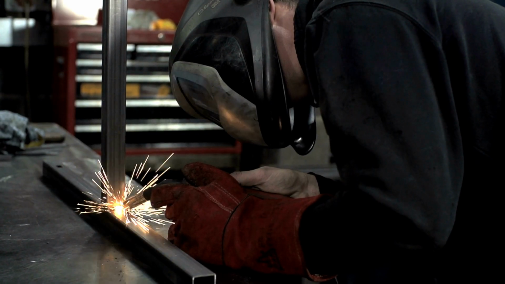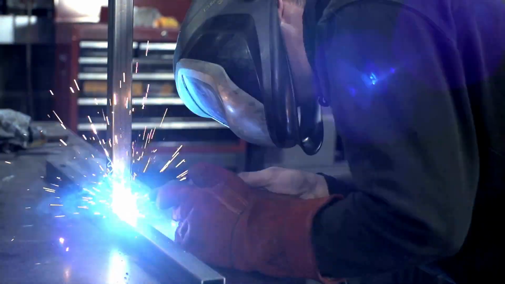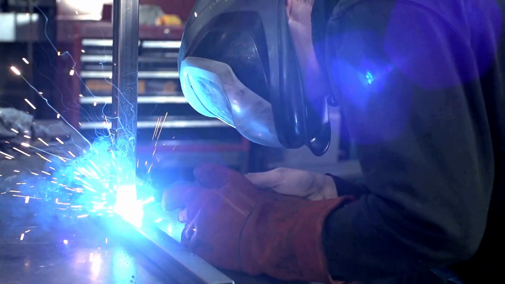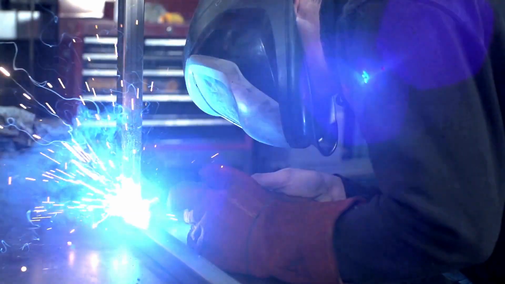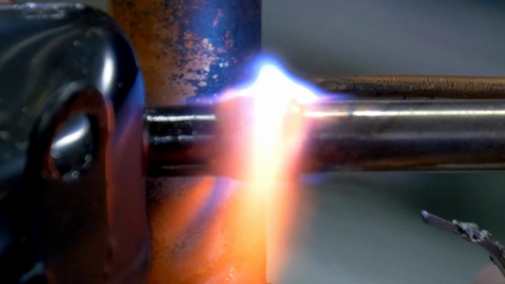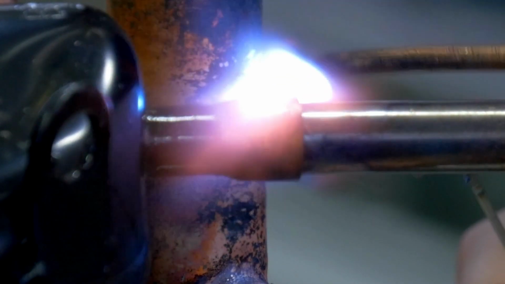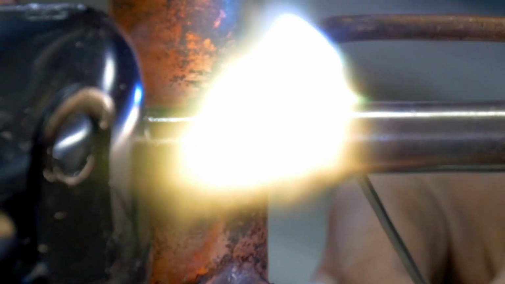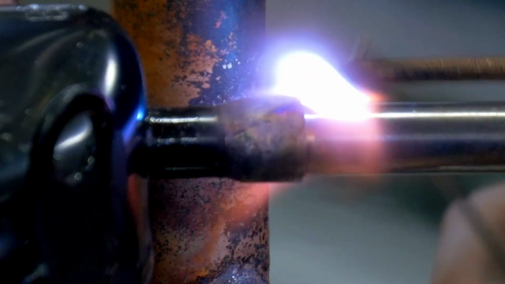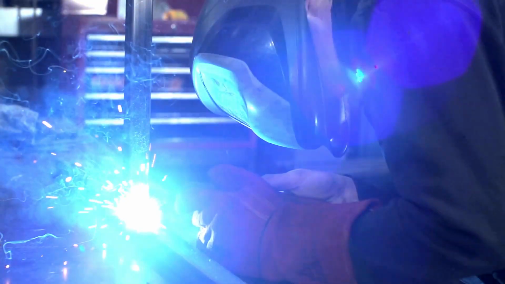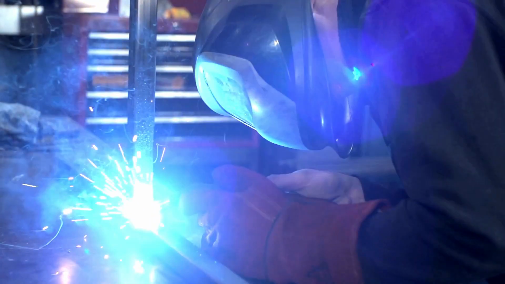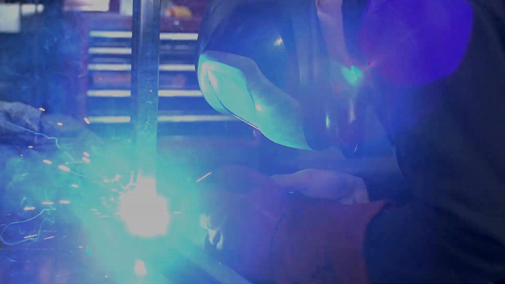The plasma welding process works by forcing an electric arc through a small nozzle to constrict the gas, creating a high-velocity stream of plasma. This plasma stream is extremely hot, reaching temperatures of up to 25,000 degrees Celsius, and can easily melt through metal, making it perfect for welding.